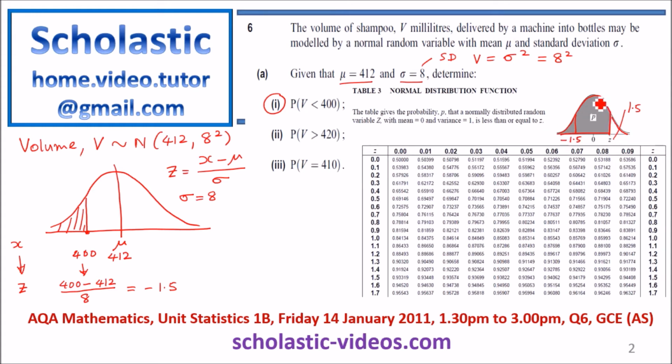We also know that the total area is equal to 1. That means the total area under this curve is equal to 1, the shaded area plus the unshaded area here. Once you calculate this shaded area using z equal to 1.5, we can find the small unshaded area, which by symmetry is equal to this area. These two areas are the same. So our task here is to find the area for z equal to 1.5.